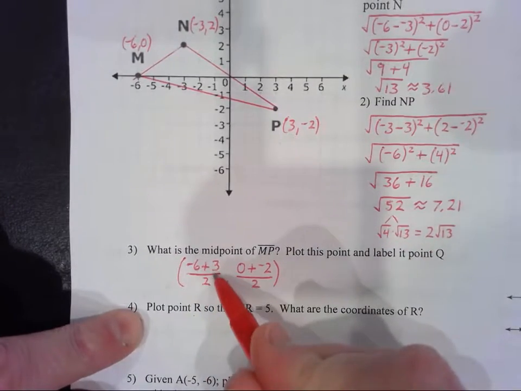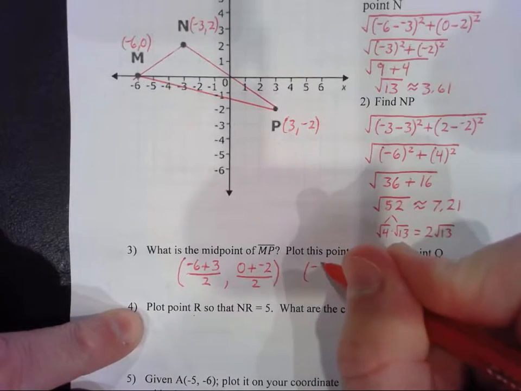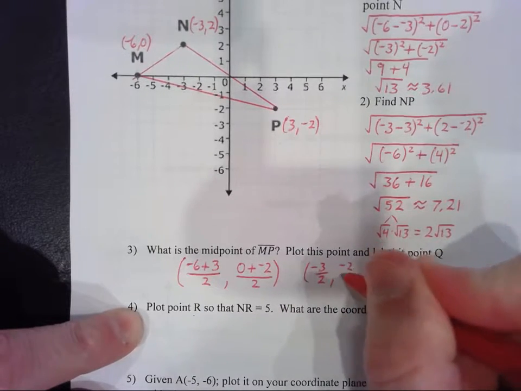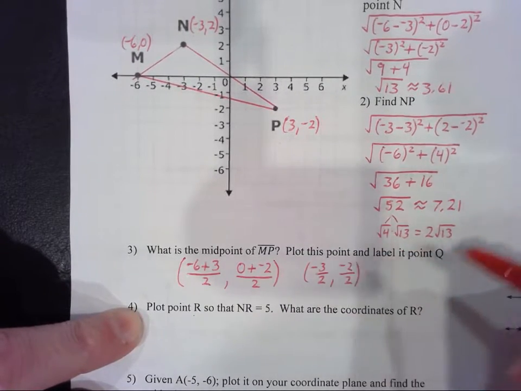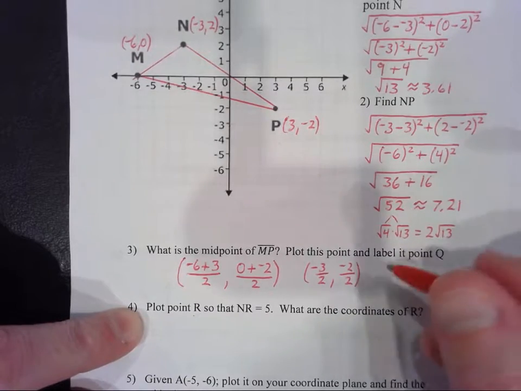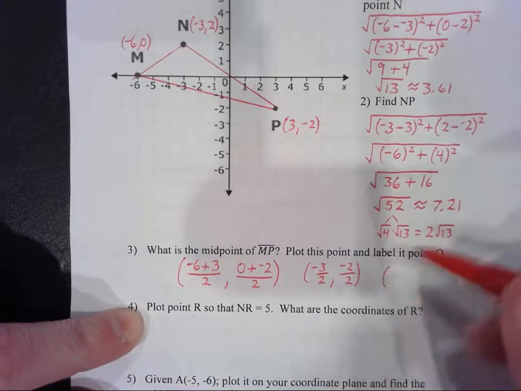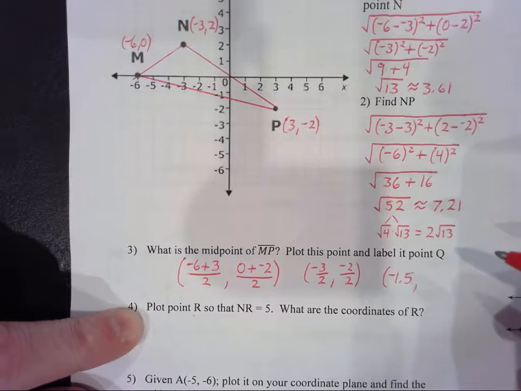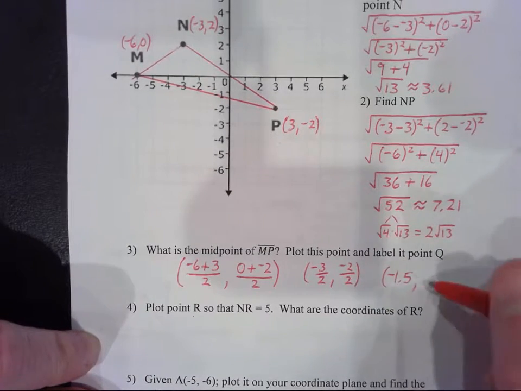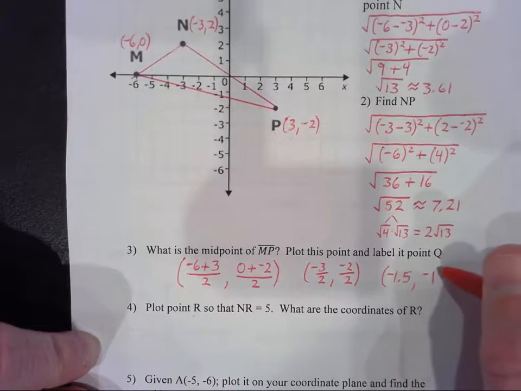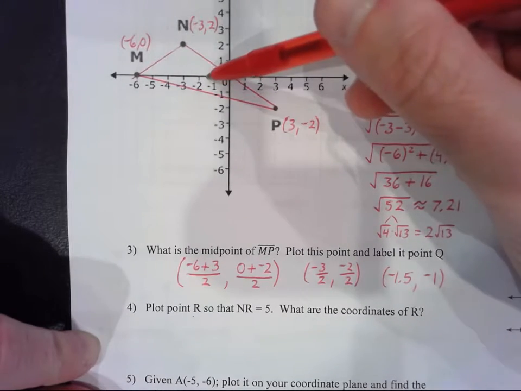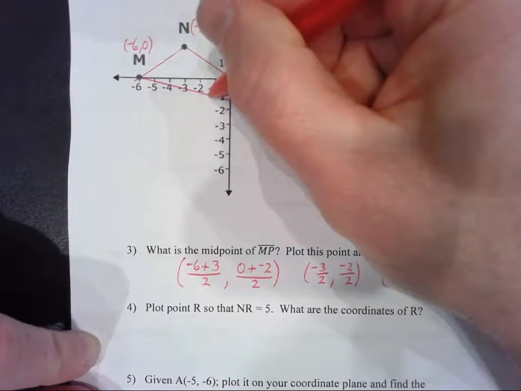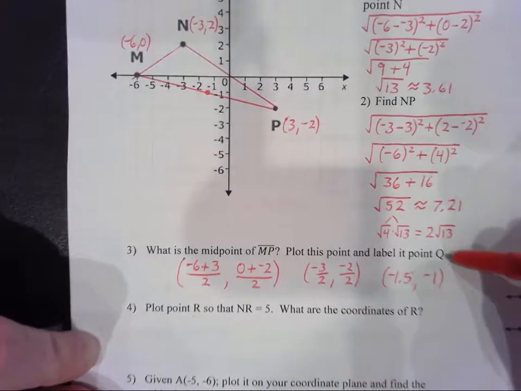-6 plus 3 is -3, divide by 2. 0 plus -2 is -2, divide by 2. So the midpoint, -3 divided by 2 is -1.5, or we can leave it as a fraction, -3/2. -2 divided by 2 is -1. -1.5, -1, and we are to label that point as Q.